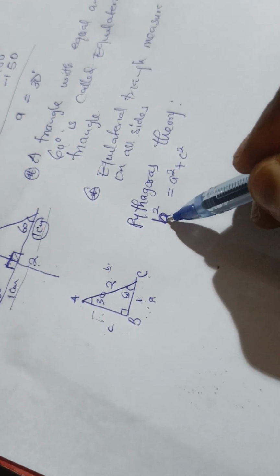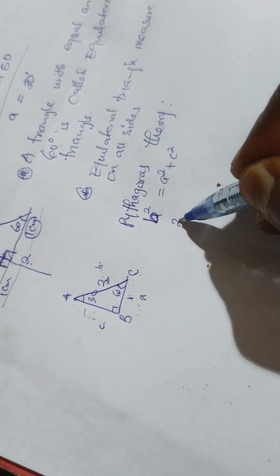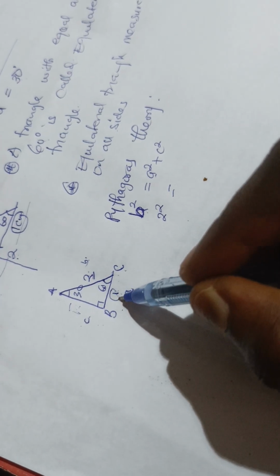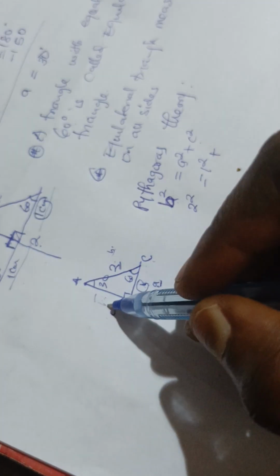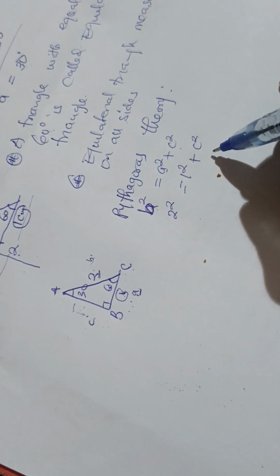So we already have B, which is given as 2. So this is 2 squared. Now A, look at the position of A, we found it as 1, that is 1 squared, plus C, which is the height we are looking for here, and this is C squared, which is unknown.